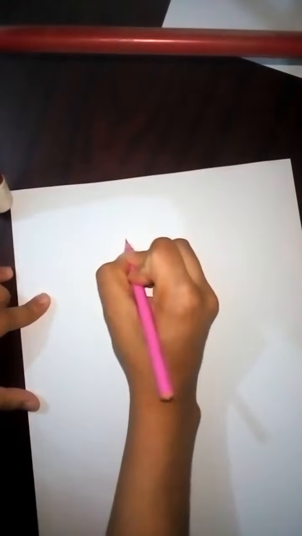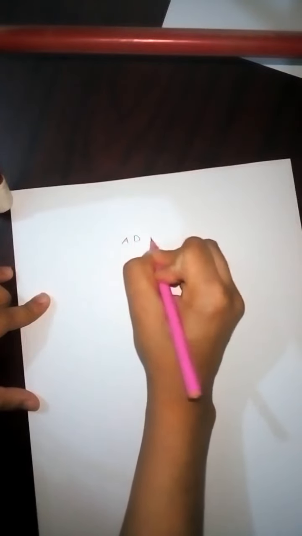Now I will show you the tree diagram. So let's see. The given string is ADC.